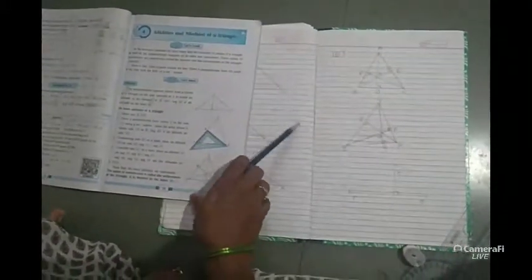Start our fourth lesson, that is the altitudes and medians of a triangle. In previous standard we learned about bisectors of angles of a triangle, as well as perpendicular bisectors of its sides are concurrent. Concurrent means they come in a single point, that they cross each other in a single point.